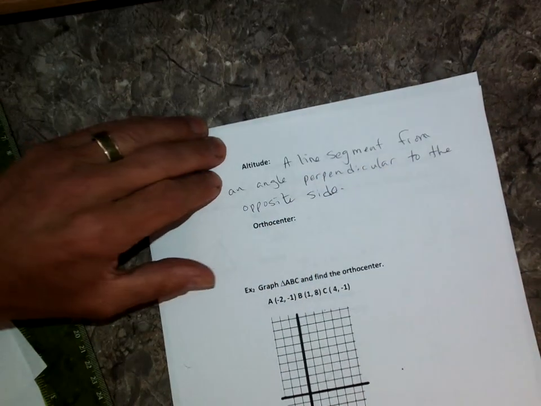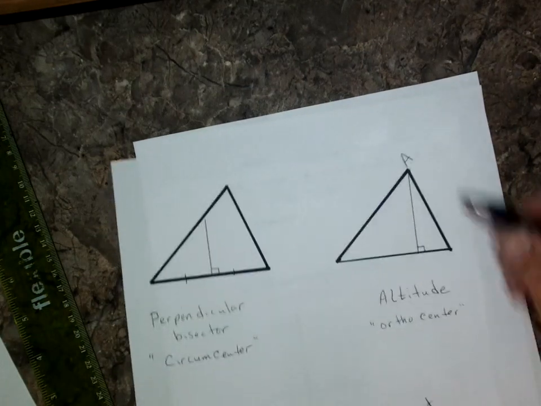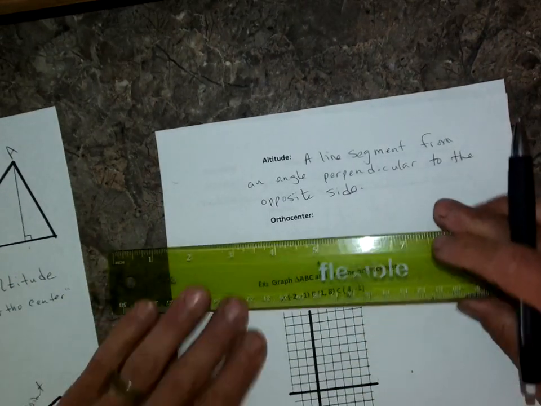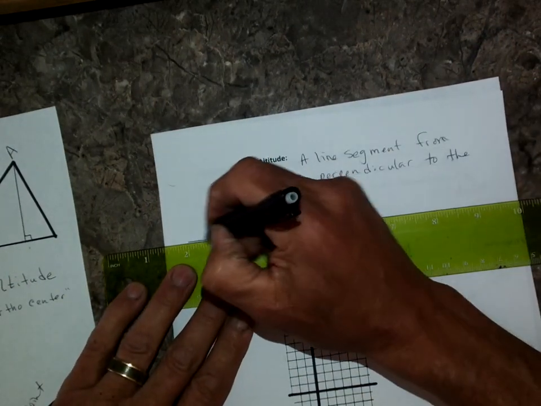Okay, and we did that. So, well, I did it. So here's an altitude, right? Straight down. It's kind of like the height of it. So again, if you want to draw a picture off to the side, you can. You can draw another picture if you want to.